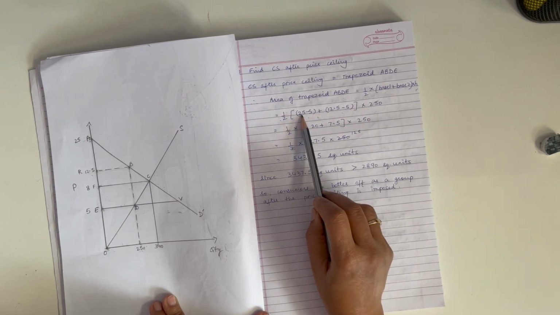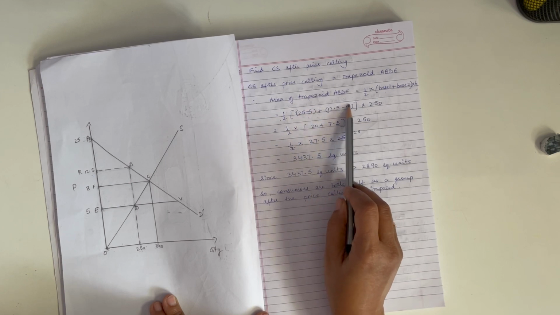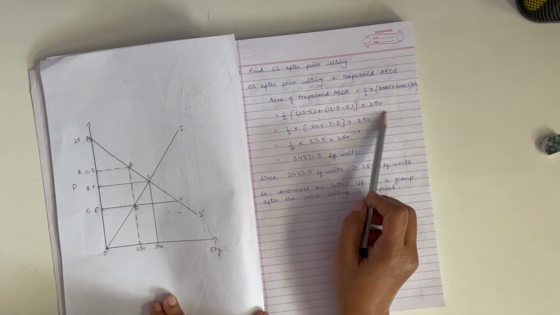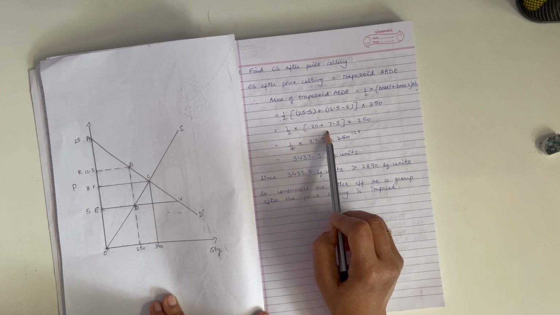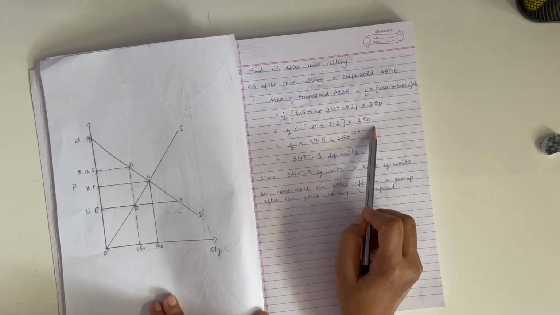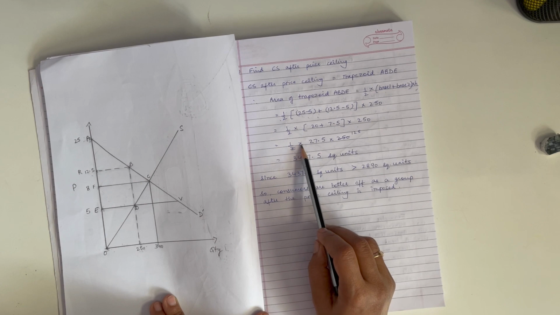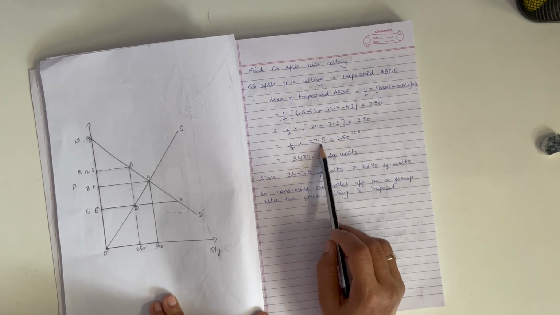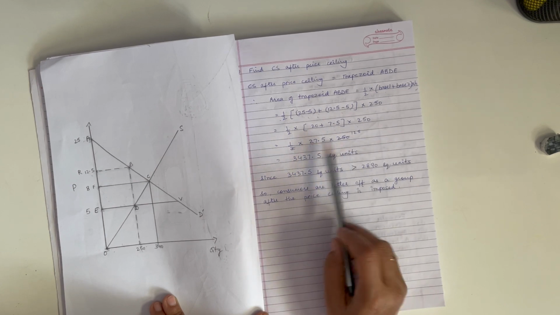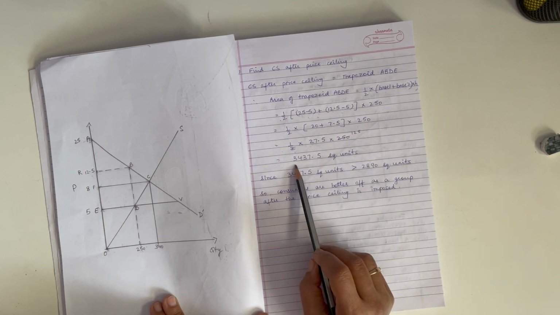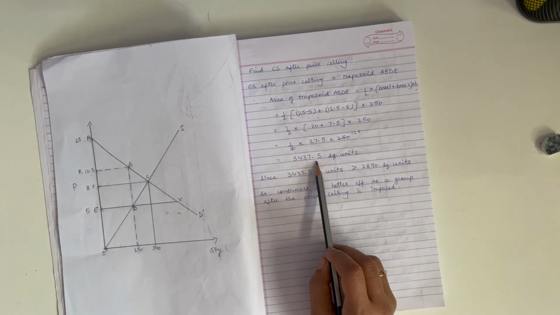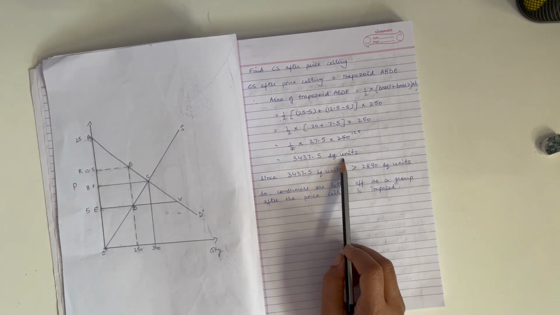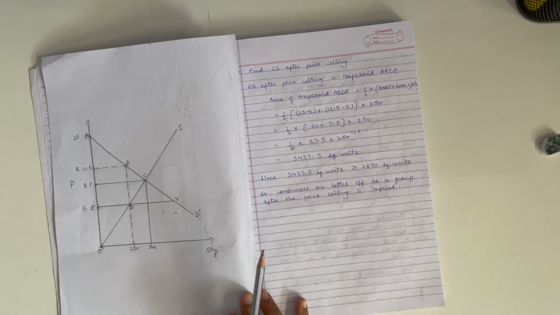So half into (25 minus 5) plus (12.5 minus 5), into 250. That gives me half into 20 plus 7.5, into 250. So half into 27.5 into 250, and after some cancellations, I get 3437.5 square units. I hope you understand this.